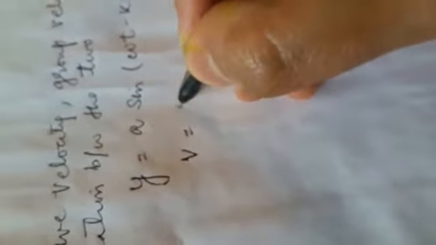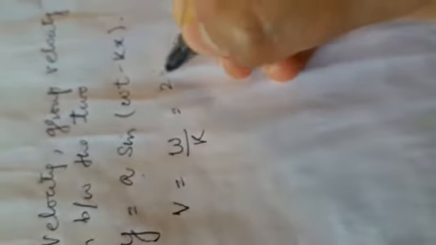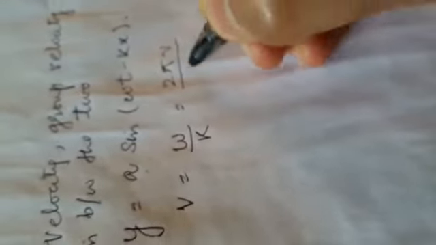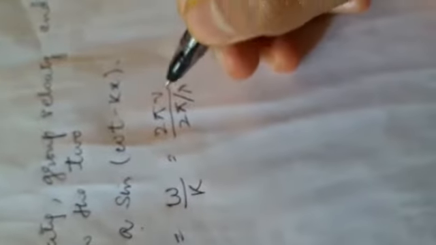Now, the velocity of the wave is given by v is equal to omega by k, because we know that omega is 2 pi nu and k is the wave vector equivalent to 2 pi by lambda. So we are left with nu lambda only, and we know that is the wave velocity or phase velocity.